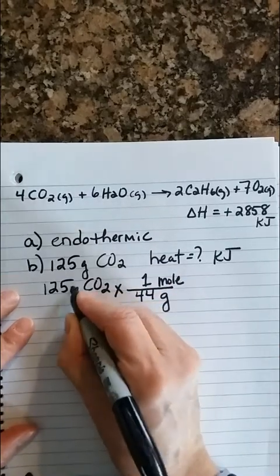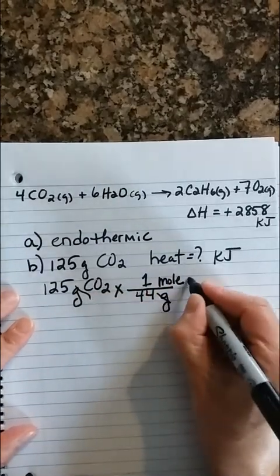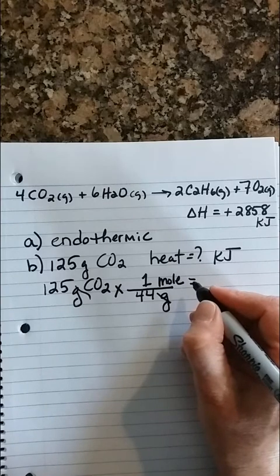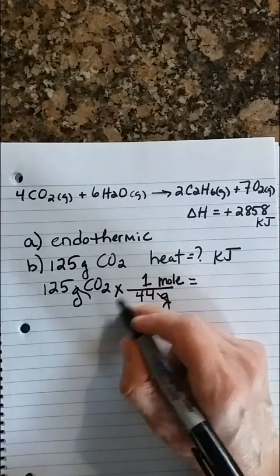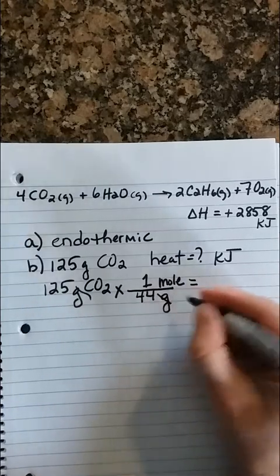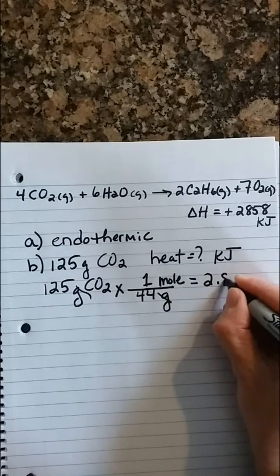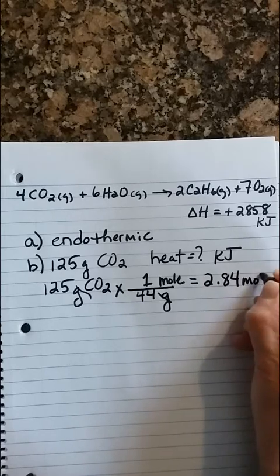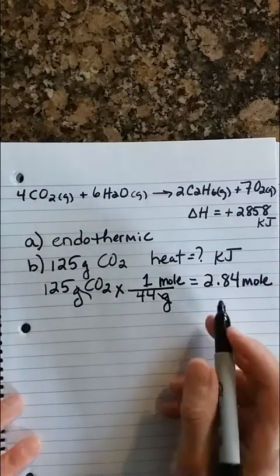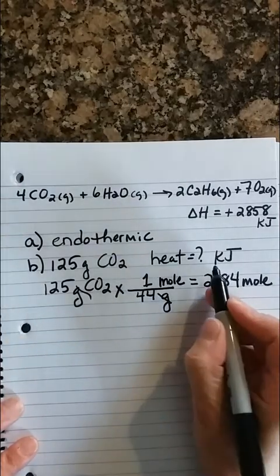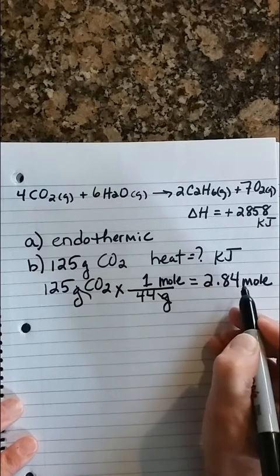Now I can stop here and calculate. When I calculate, I have 125 times 1 divided by 44. That gives me 2.84 moles. So that's the first part. Of course, I'm not finished because the problem wants me to find kilojoules, and I'm only at moles.